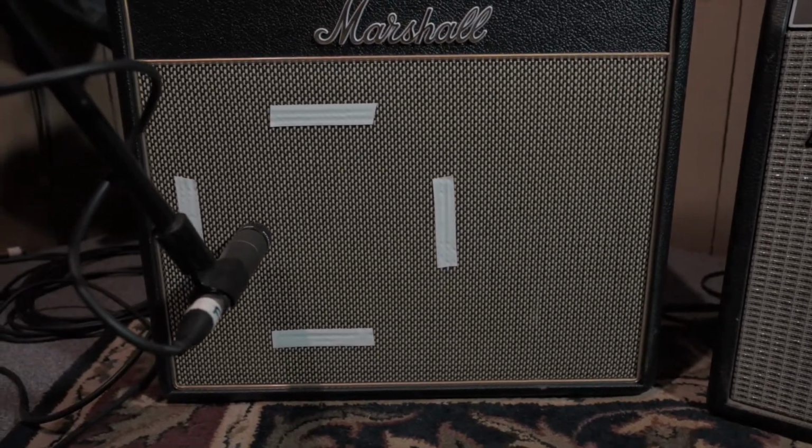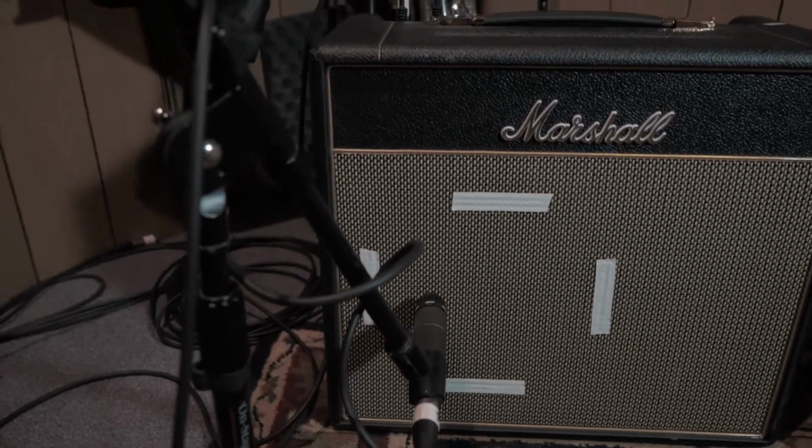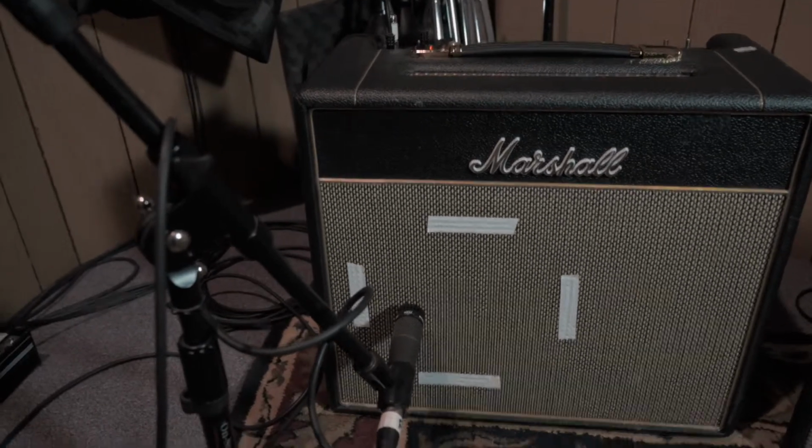The Marshall's got a cool vibe, but it's a little bit overdriven for our taste for this particular track, so we're going to move on to a different amplifier and try a little darker tone.